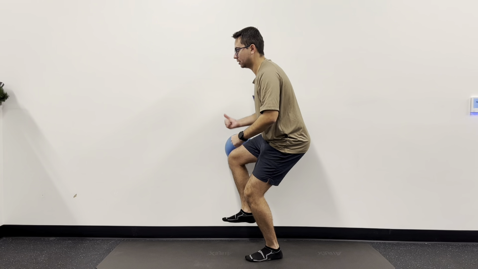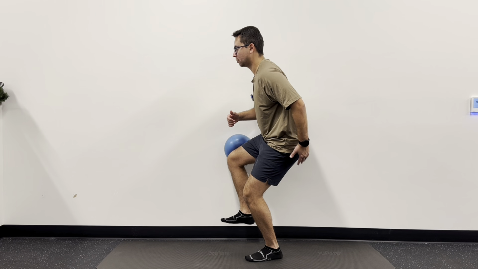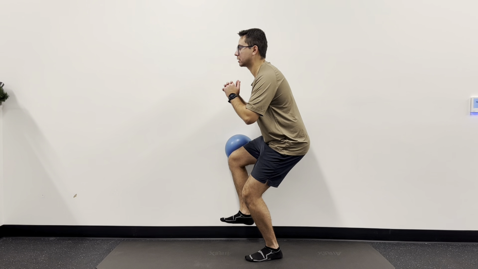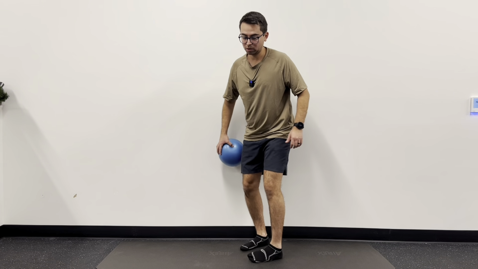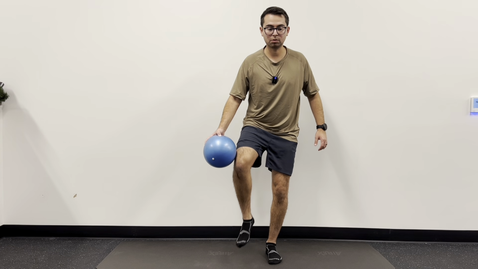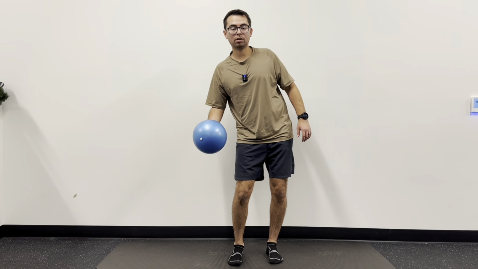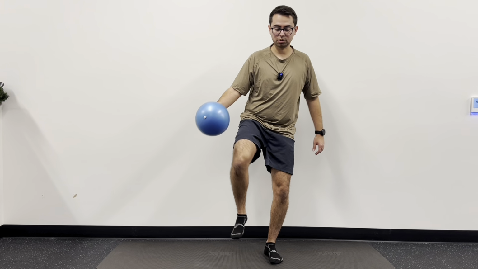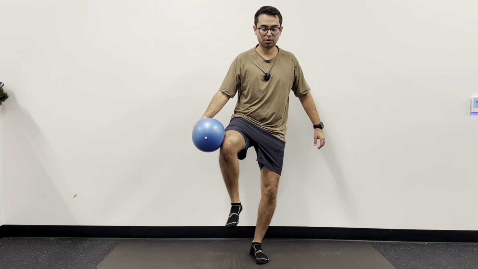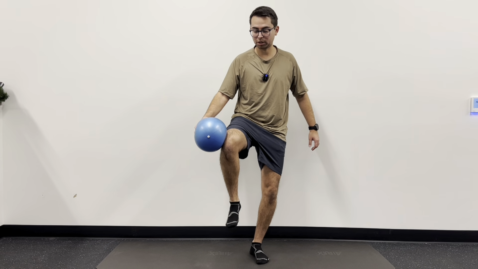So the key for this is really to work on that knee driving into the wall. Try to avoid leaning with your trunk or even with your hip. Really hinge into that squat on that standing leg and feel that muscle burn on both hips. So try to start with 3 sets of 30-second holds and progress the time from there.